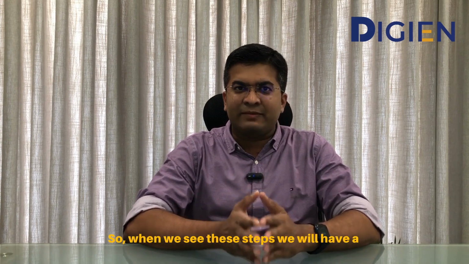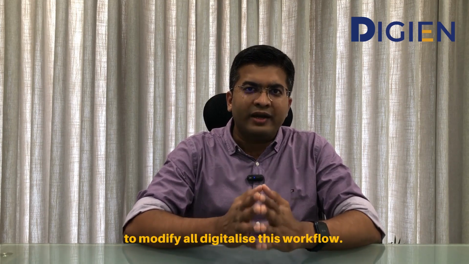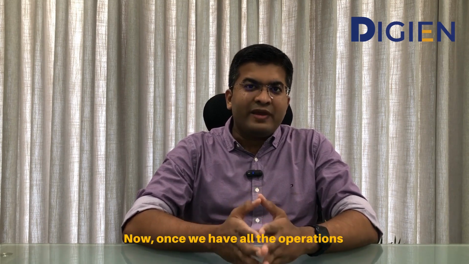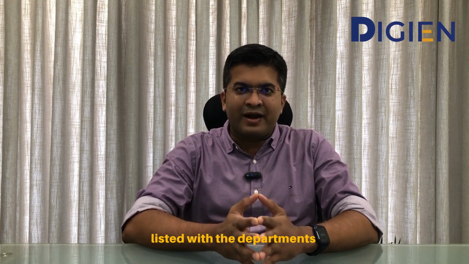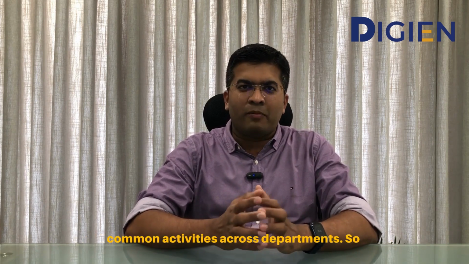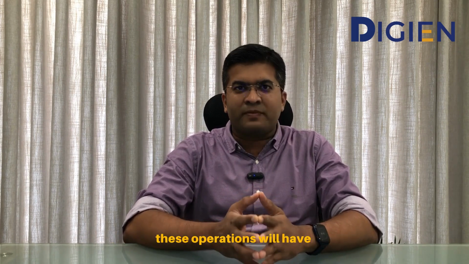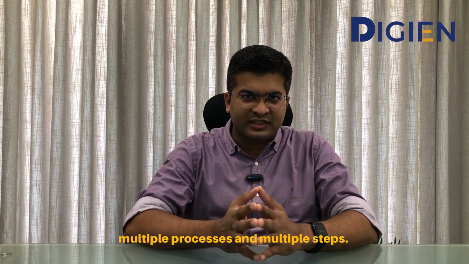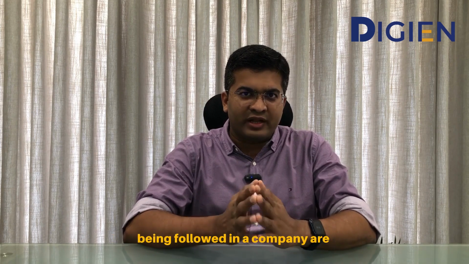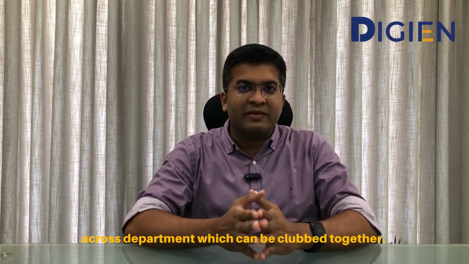So when we see these steps, we will have a clear workflow, and we understand how to modify or digitalize this workflow. Next point, identify common activities. Now, once we have all the operations listed with the departments and the process or workflow for each of the operations, we need to focus on common activities across departments. The operations which we are executing will have multiple processes and multiple steps. I'm sure most of the processes which are being followed in a company are repetitive, or there are common activities across departments which can be clubbed together.